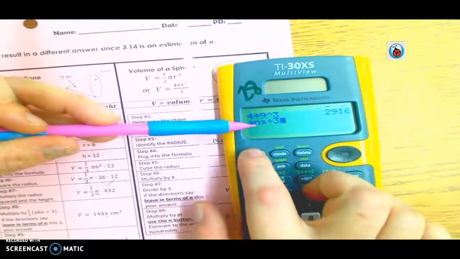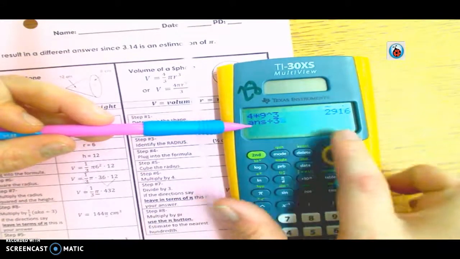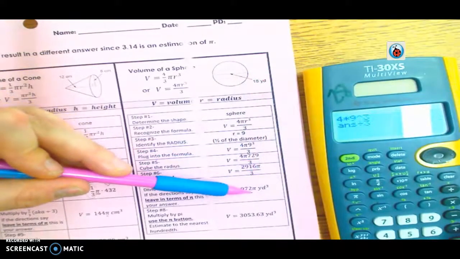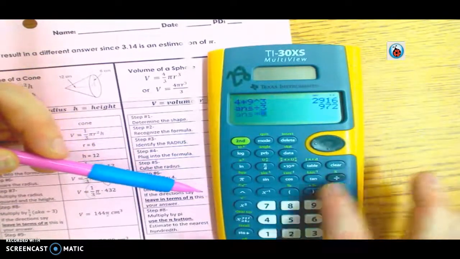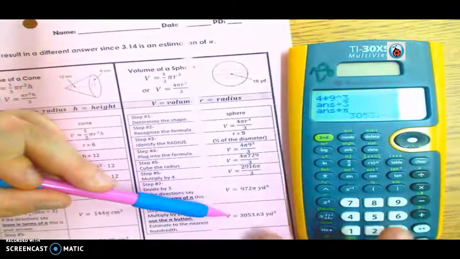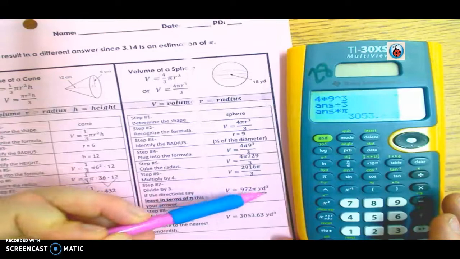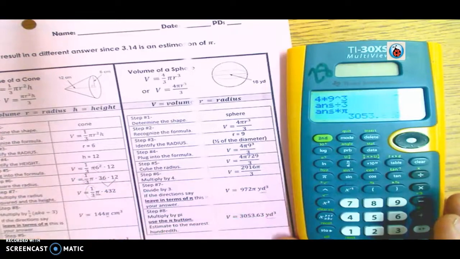See, again, that's why it's good. You can just keep everything in the calculator. We get 972. Don't forget the pi. And then times pi. And now we have our answer rounded to the nearest hundredth. Don't forget your units and to put that cubed on there.